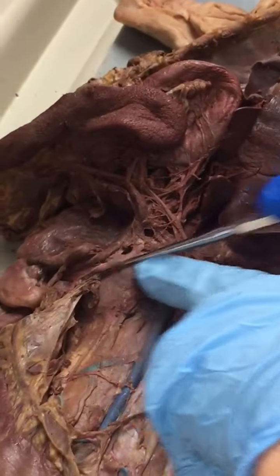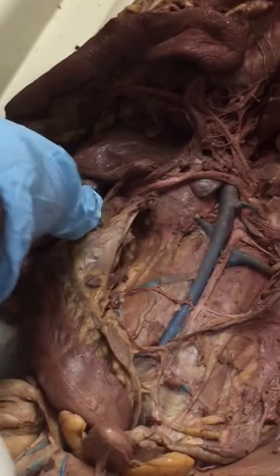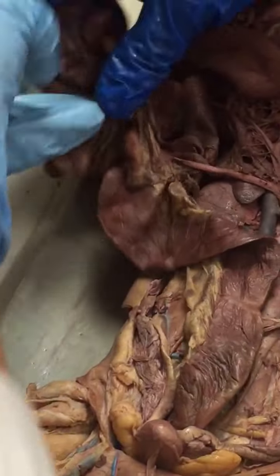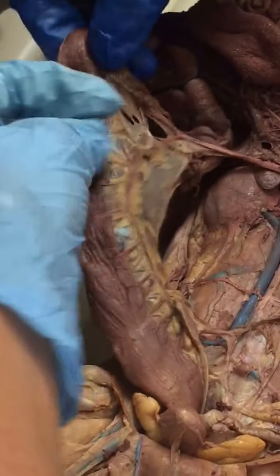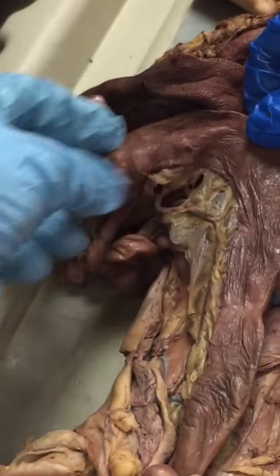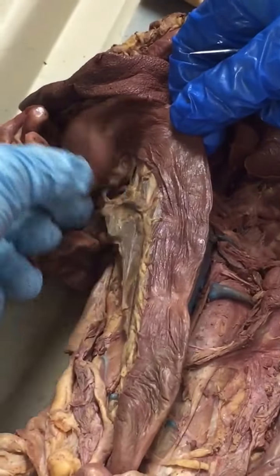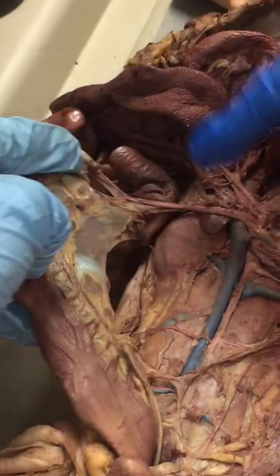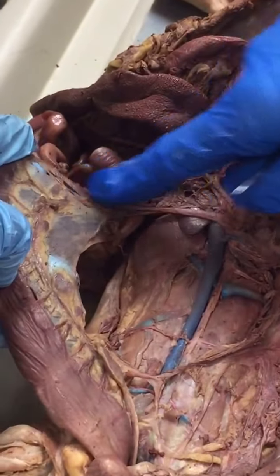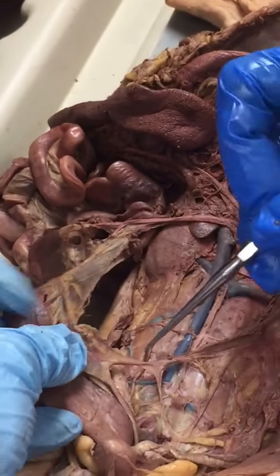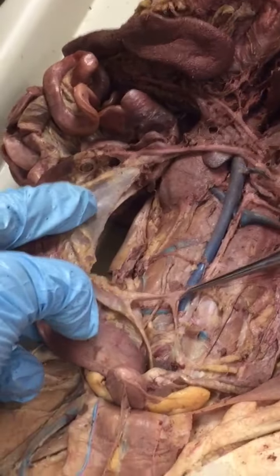Now we're going to go to our cranial mesenteric artery here. Okay. So this, to orient you, this is the descending colon, this is our transverse colon. Remember, this is the cecum, the blind end of the large intestine, and our short little ascending colon. So this is cranial mesenteric artery, and this is caudal mesenteric artery. I think I'll actually do caudal mesenteric first.